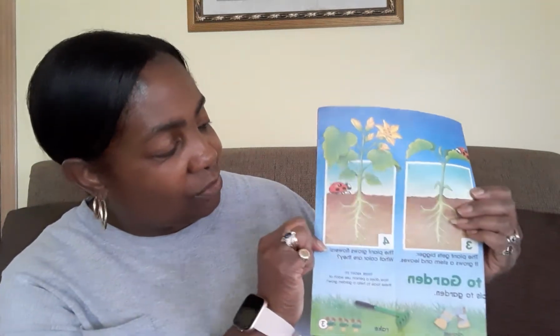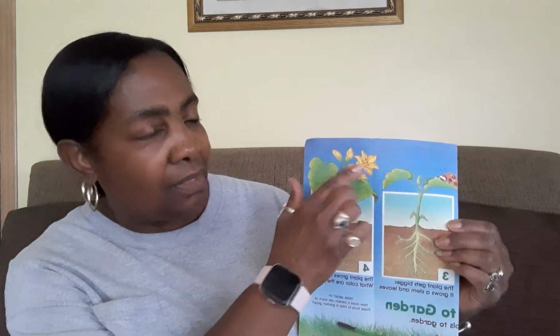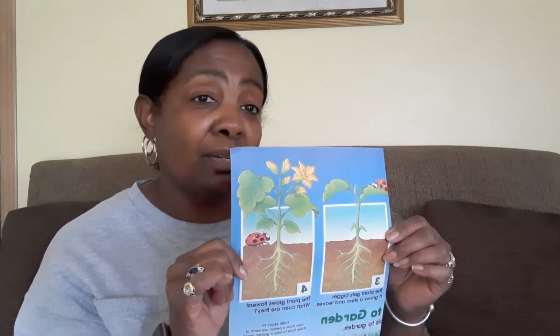So let's review. We have the what? The roots. We have the stem, the leaves, and the what? Flower. So the root helps the flower to grow because it makes sure that it gets water and nutrients. So the roots feed the stem, feed the what? Leaves, and the leaves produce and feed what? The flower, and the flower makes seeds. And that's part of your what?